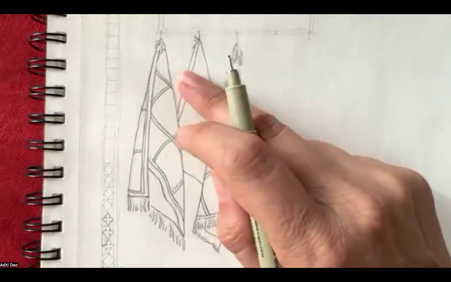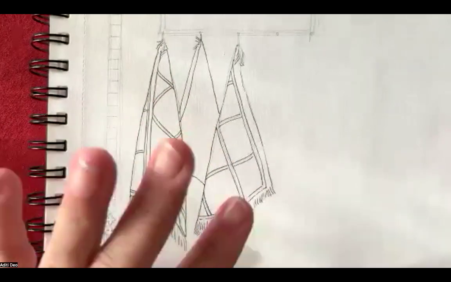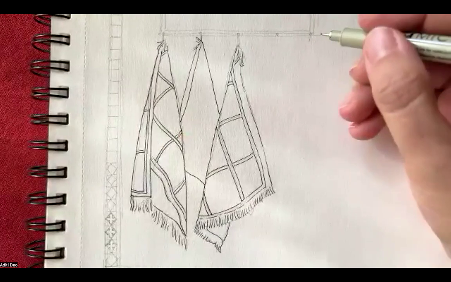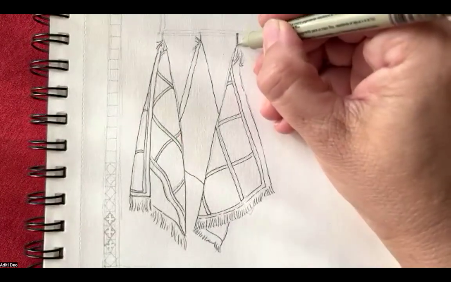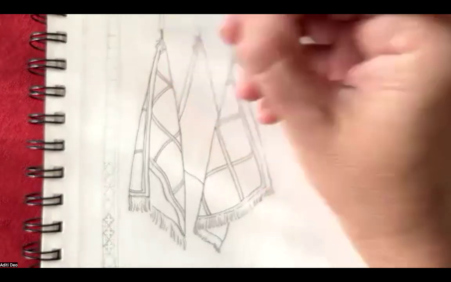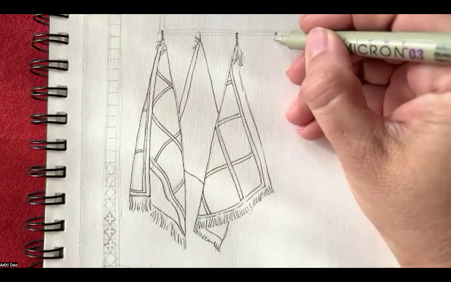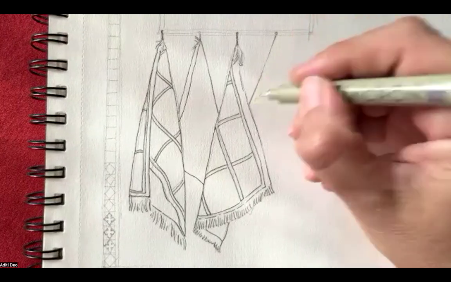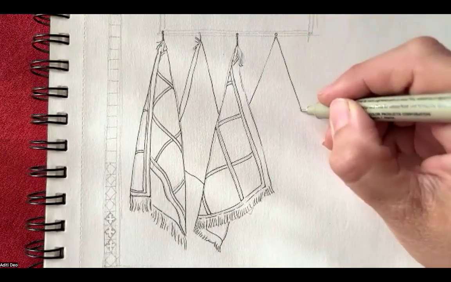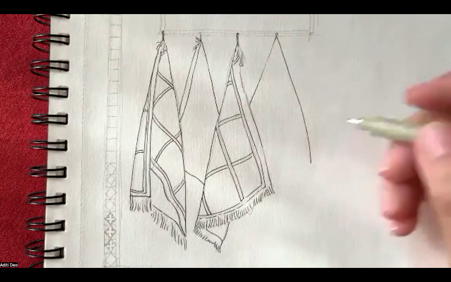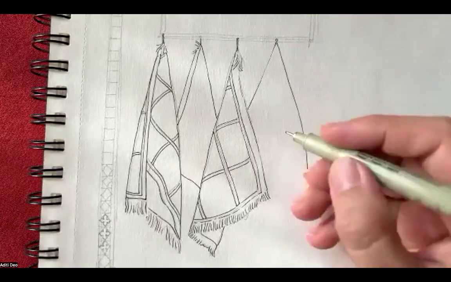Now, there are a lot of horizontal lines on the carpet in the middle, but don't draw them in pen. We will keep them for just the paint. The next one is just a triangle. I've made it too wide. I've gone into the space of the third carpet, but it's okay now.